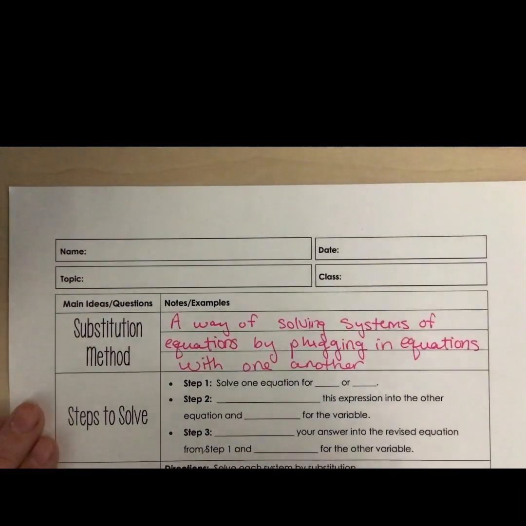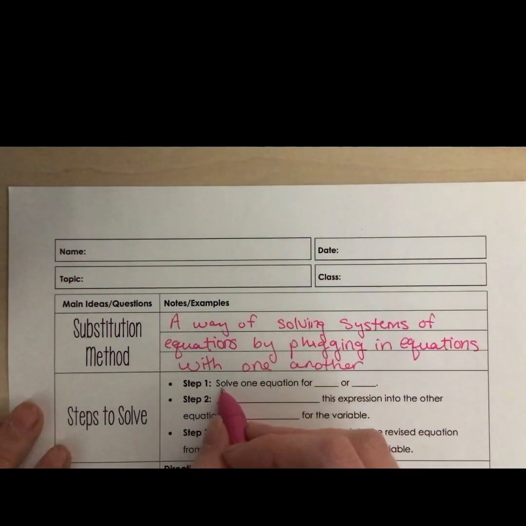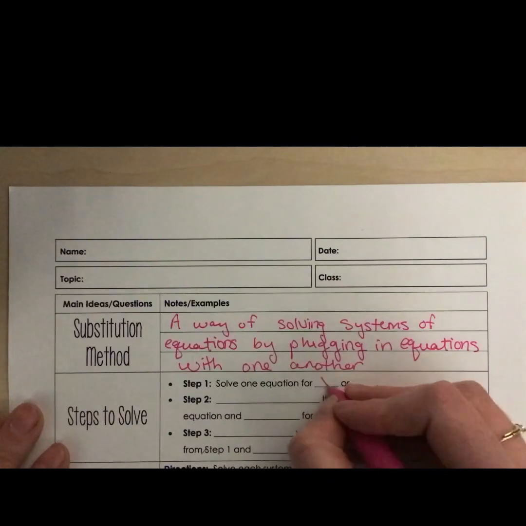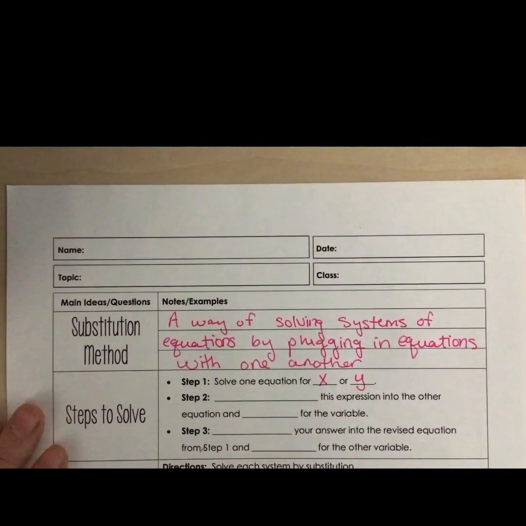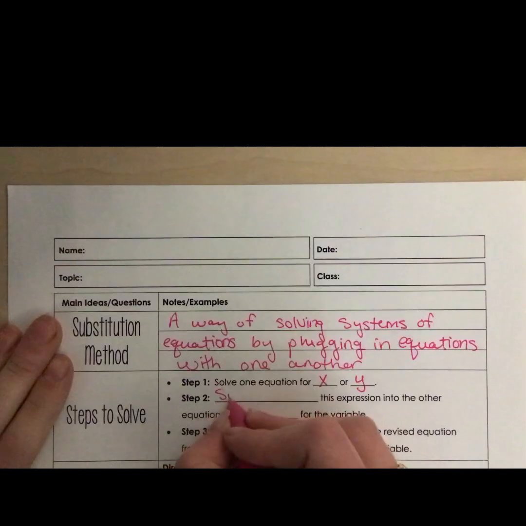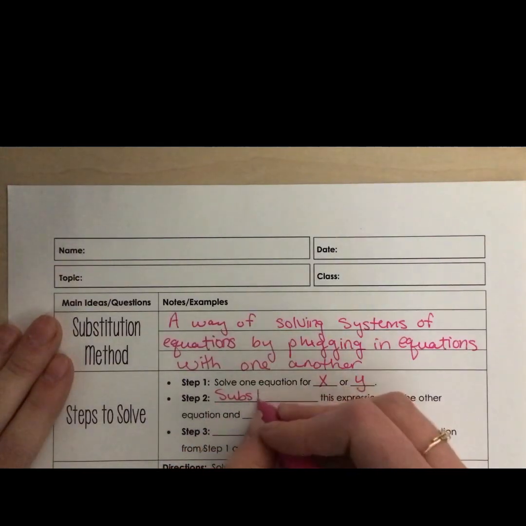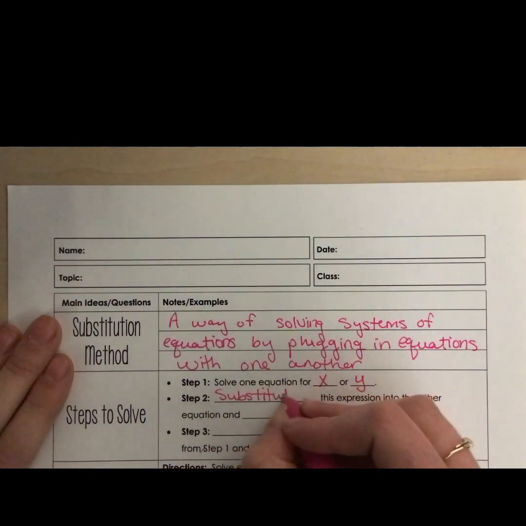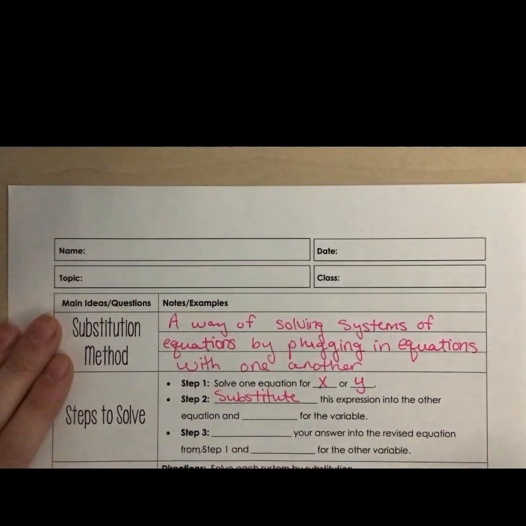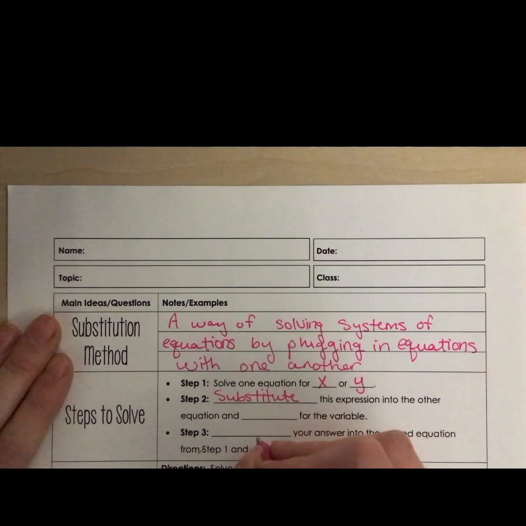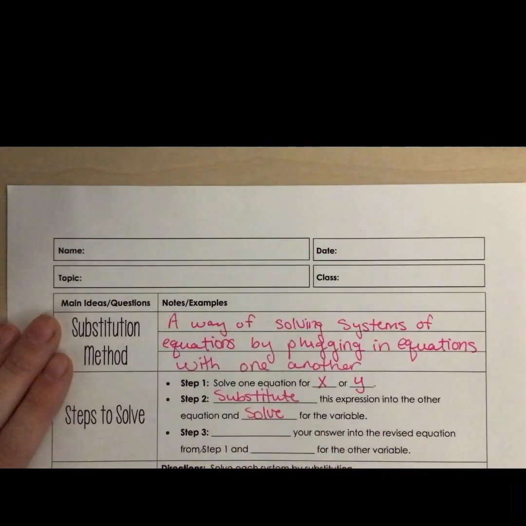So for our steps, the first step that we have is we want to solve one equation for either x or y. Doesn't matter which one, whichever you find the easiest is the best one to go with. Step 2 is to substitute or plug in the expression into the other equation and solve for the variable.